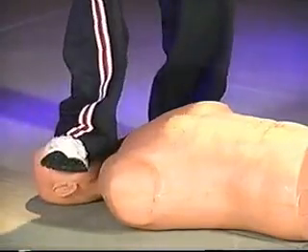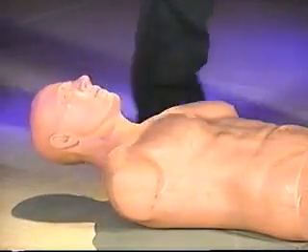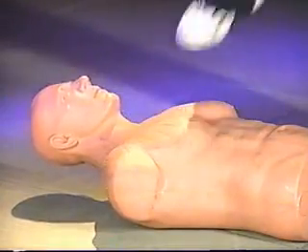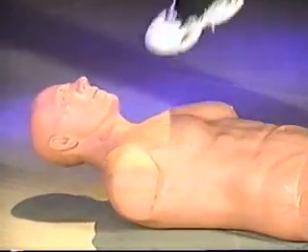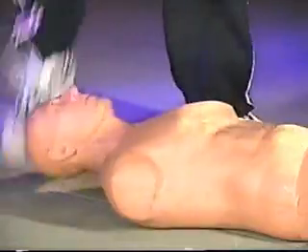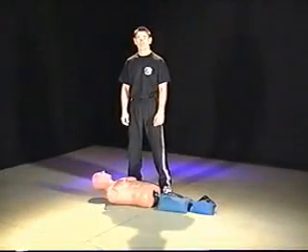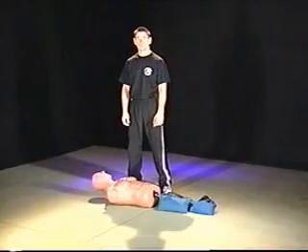You see that we use realistic training tools to enhance the learning. Note the raising of the knee when the person starts to kick.